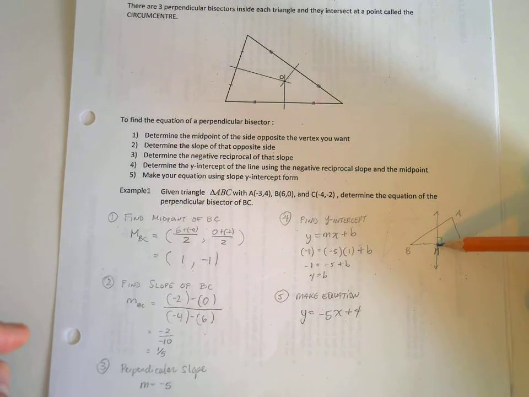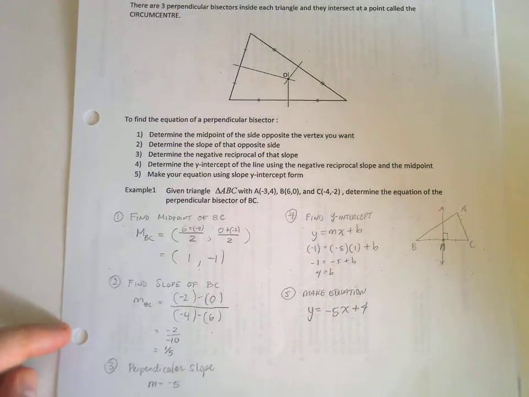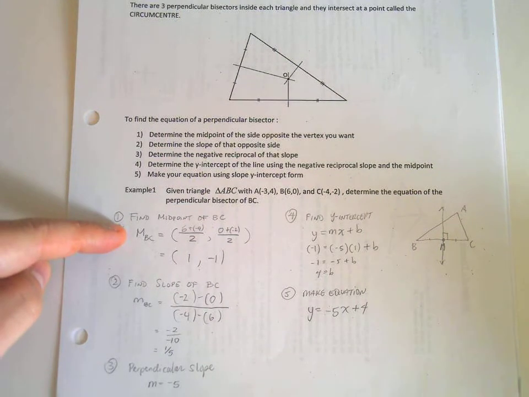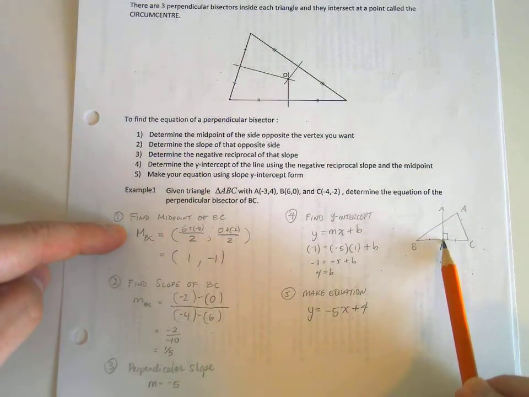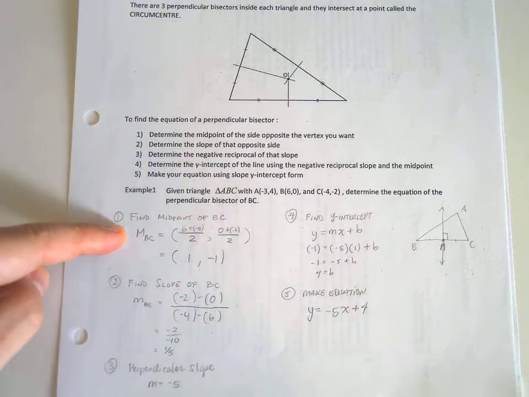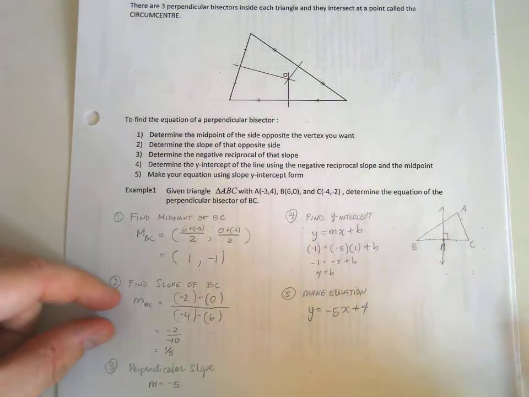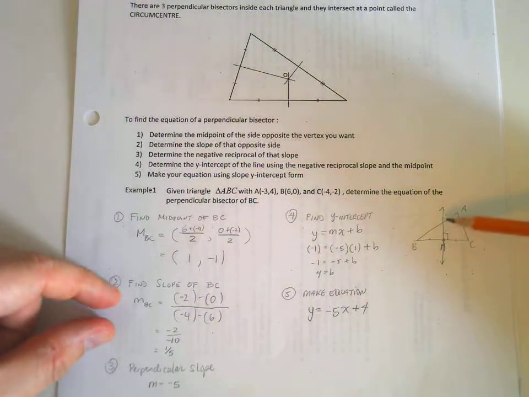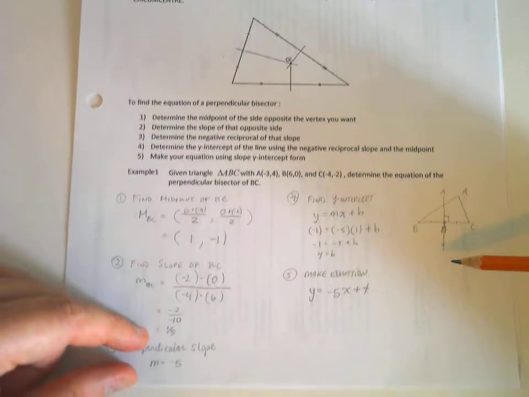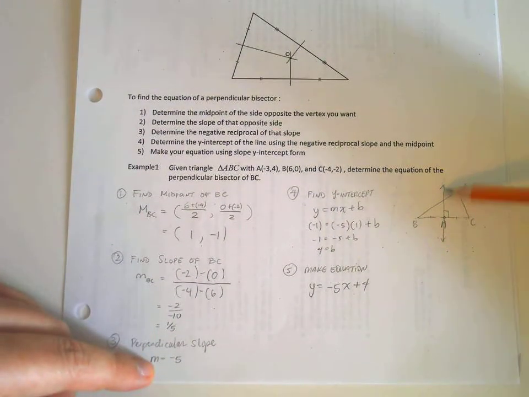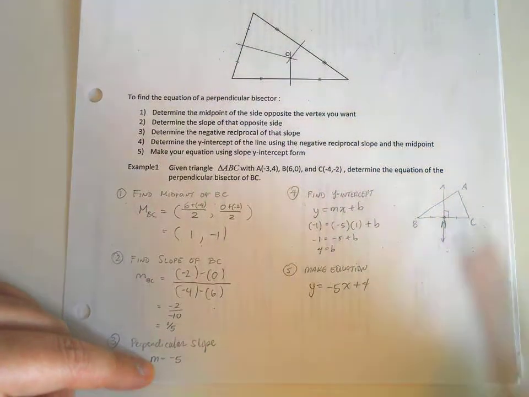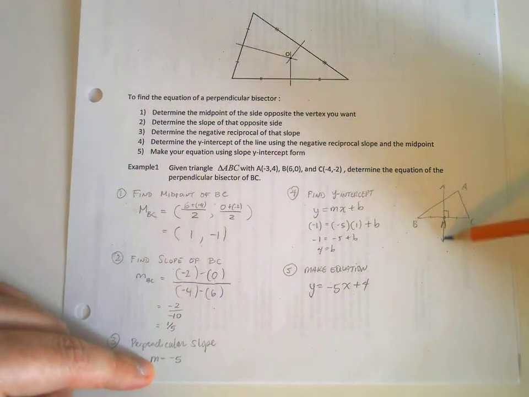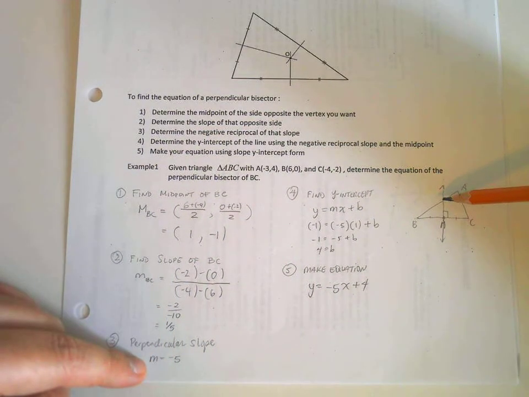But I also need to know the point it's going to go through, which is the midpoint. I can do this in pretty much any order. I could find the midpoint of BC because I need to know a point that this line is going to go through. I need to find the slope of BC so that I can take its negative reciprocal to find the slope we do need. So I found the slope here, and then the slope we need by taking the negative reciprocal.